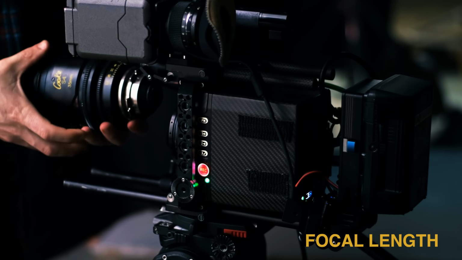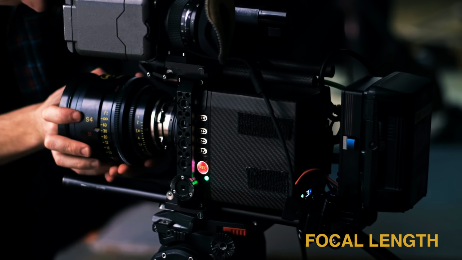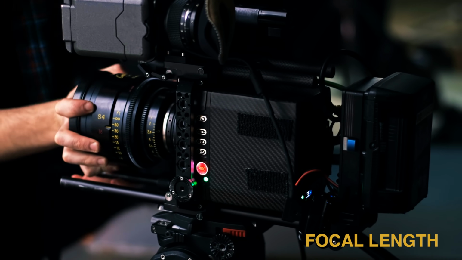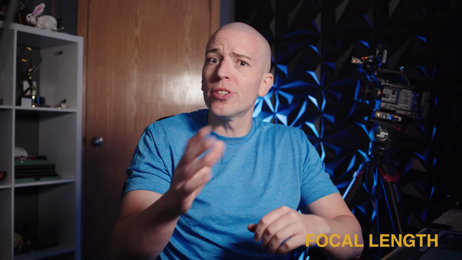Another fundamental piece of lens anatomy is focal length. It's one of the first specs we look at when choosing lenses, but it's also one of the most misunderstood. At its simplest, focal length is the distance from a lens's optical center, the rear principal point, to the camera sensor when the lens is focused to infinity.